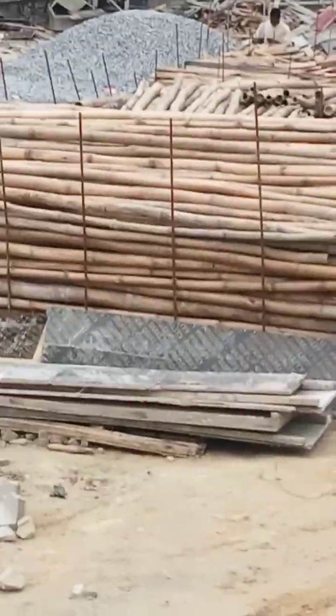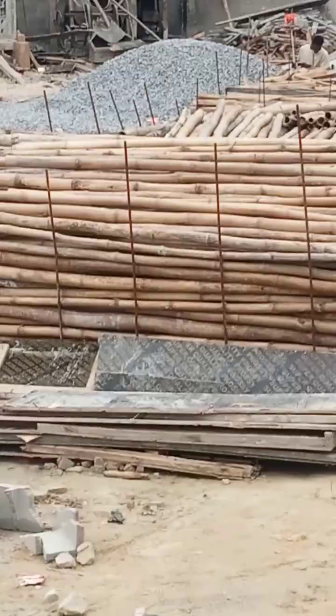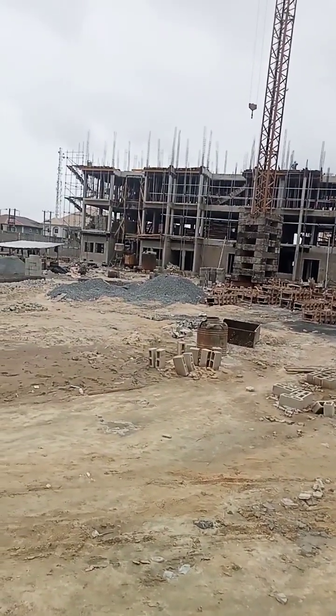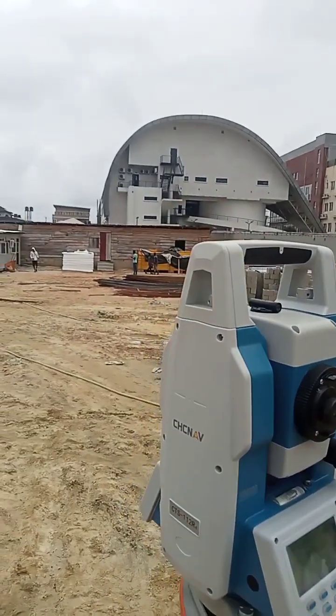So let me get ready to observe him over there. He's at the next control. So don't forget, guys, this is what we call the resection method in surveying. Whenever you want to set up survey instruments like a total station, this is what we call the resection method.